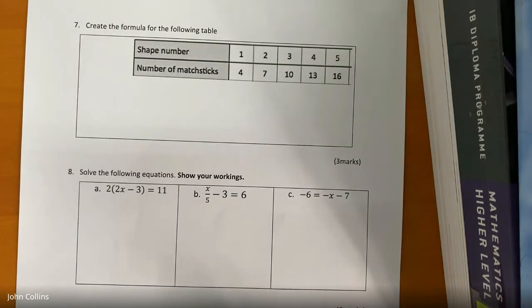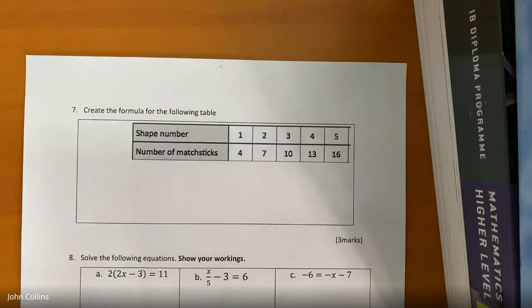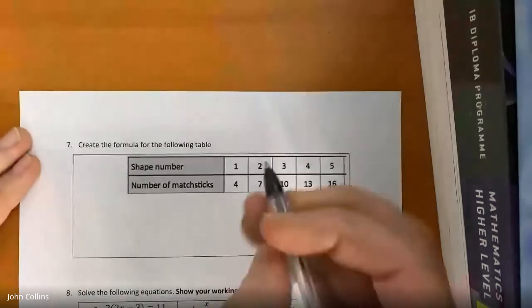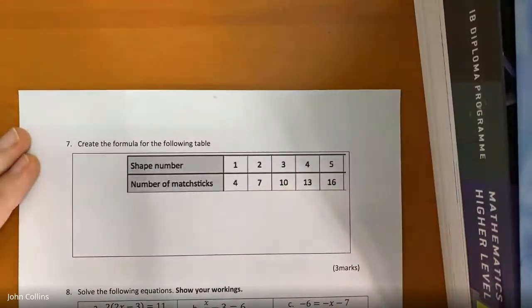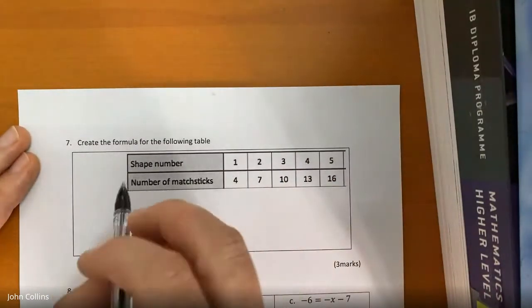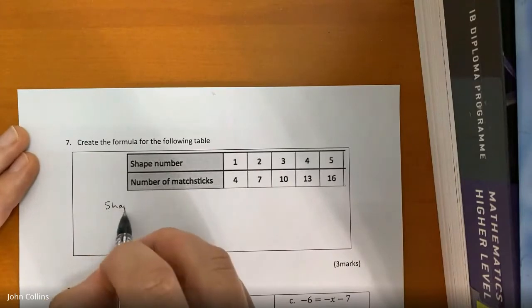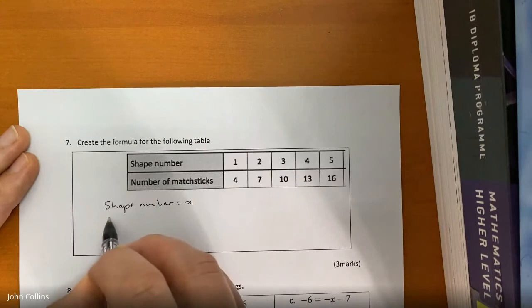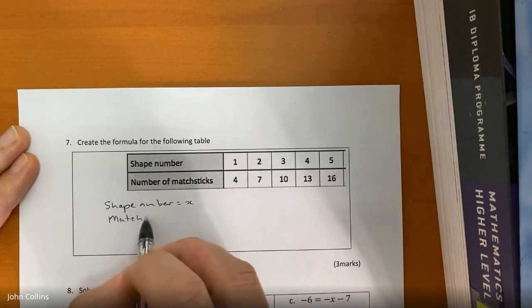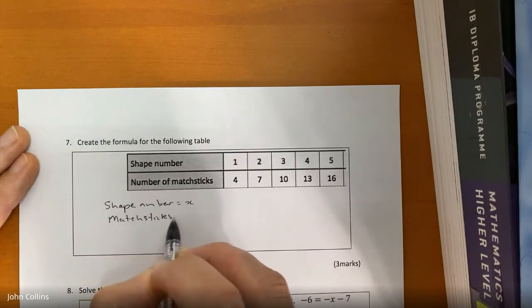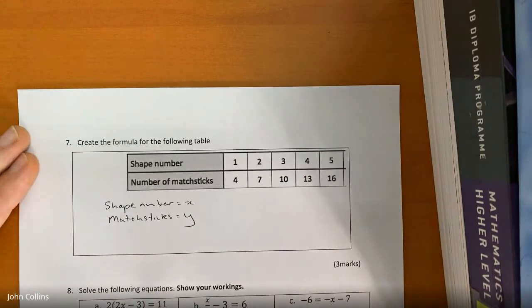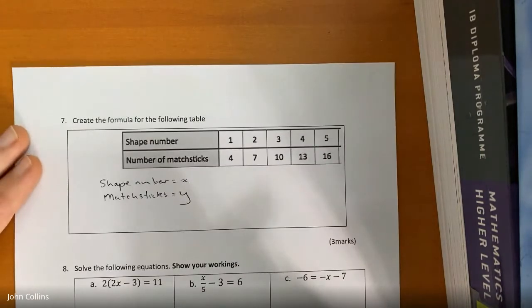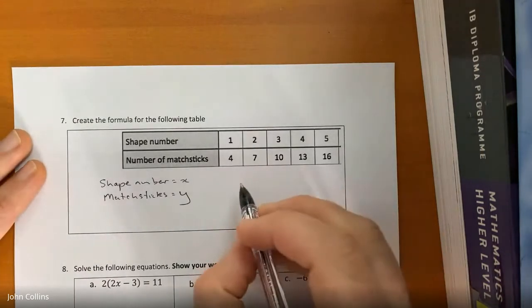All right, so let's look at question 7. Remember, this is 3 marks, and there was a mark going for saying which was which here. Remember, shape number, I'm going to call X, and matchsticks, I'm going to call Y. Now you can use S and M or whatever you want to use. You'll get the same answer in the formula, just use different variables.